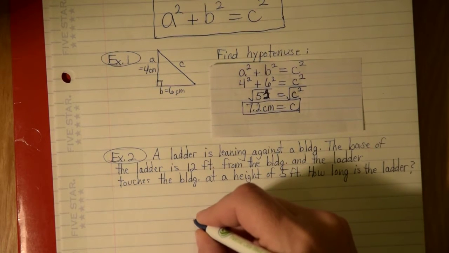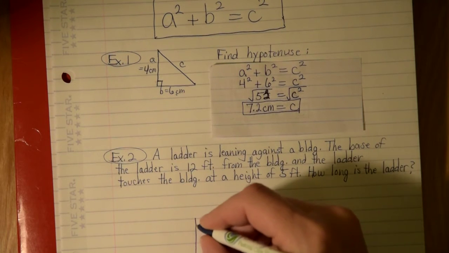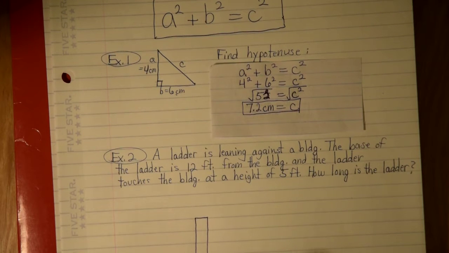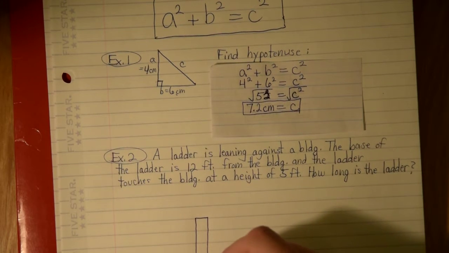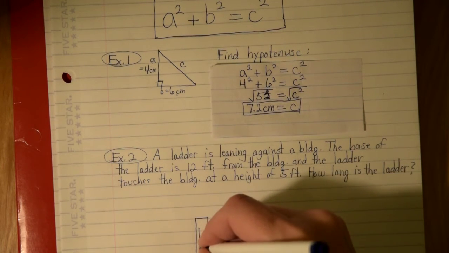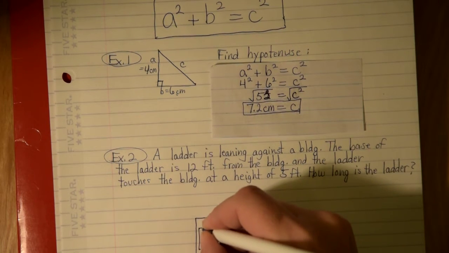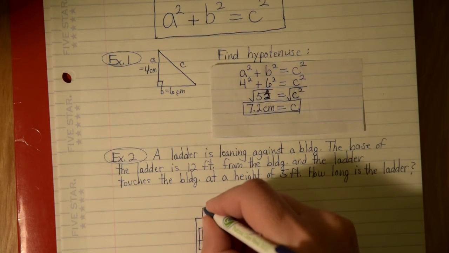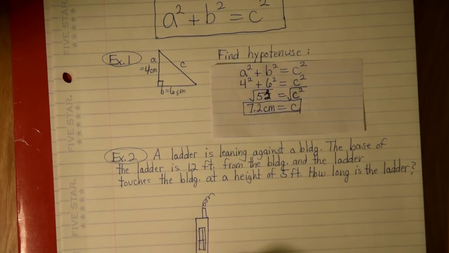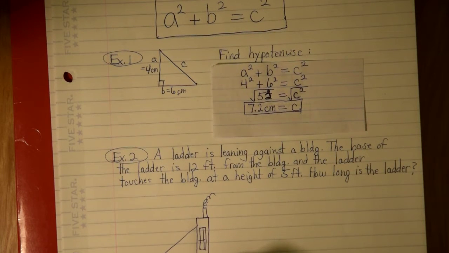So I'm going to draw a very skinny building. And there's my ground. And here's a long skinny door. And I'll make one long skinny window. Here, have a chimney too. All right, we've got a ladder that's leaning against the building. Here's my ladder.